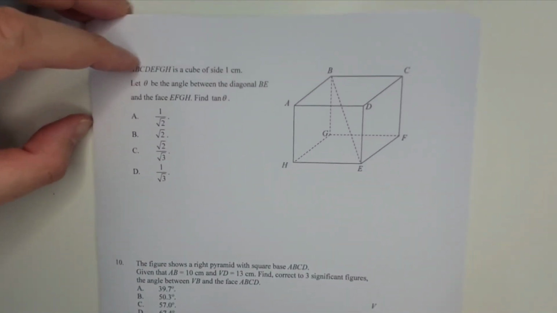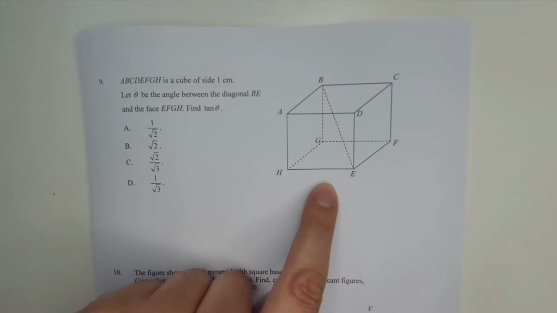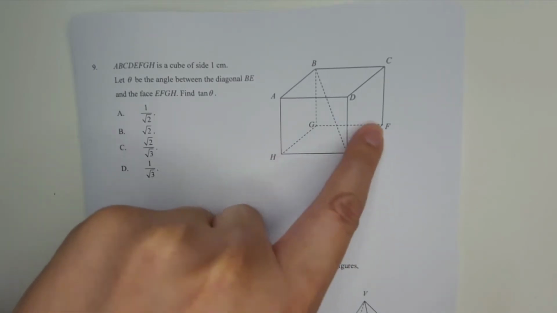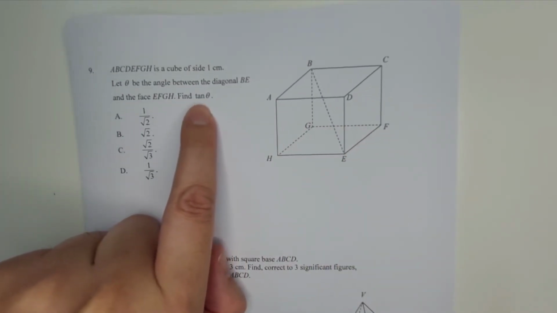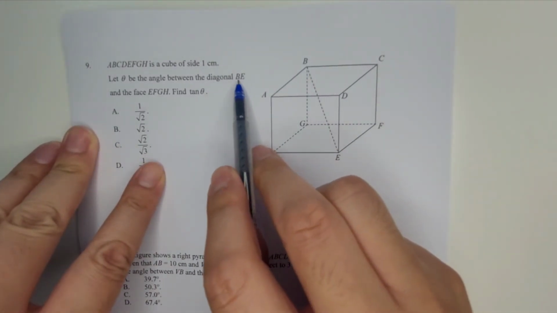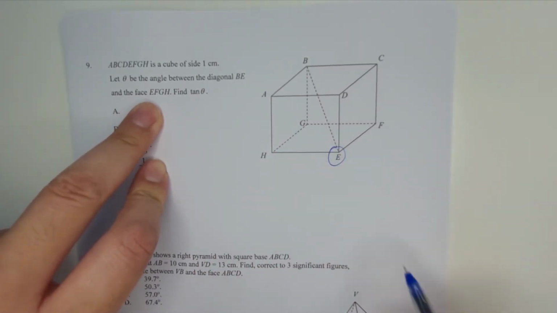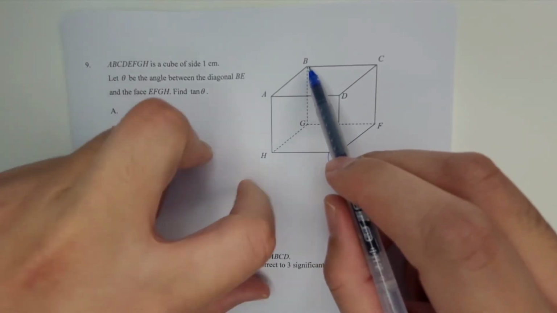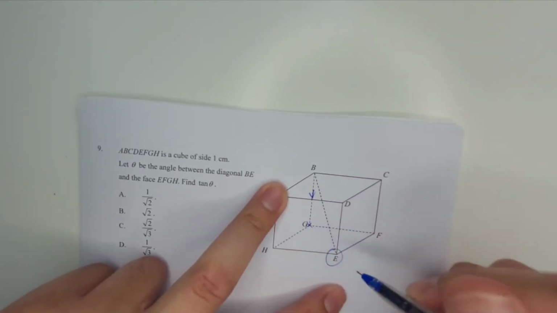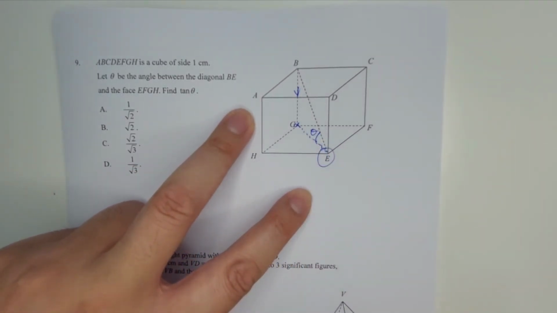So go to question number 9. ABCDEFGH is a cube of side 1 cm, and theta will be the angle between diagonals BE and the face EFGH. You need to find tangent theta. The main problem is you need to define where is theta. That is, starting from the diagonal BE to the face EFGH, the intersecting point is E. So move to another end of the line segment, B. You need to project B to the face EFGH. That's G. And hence, you can add this line.